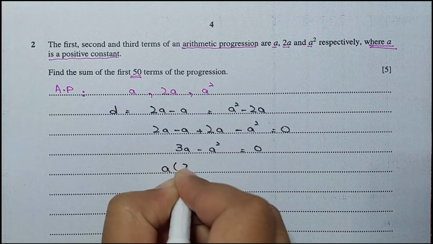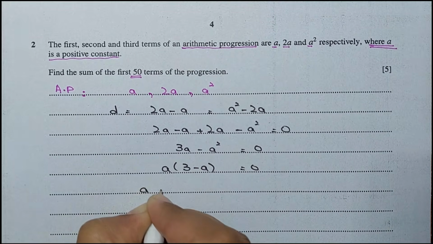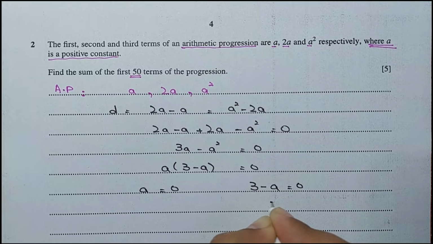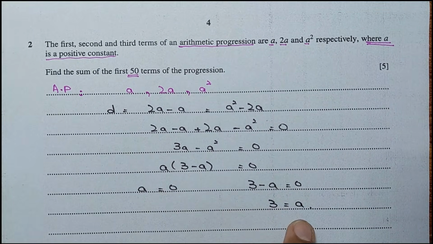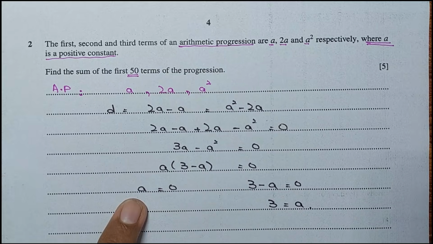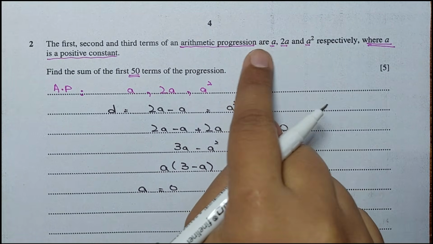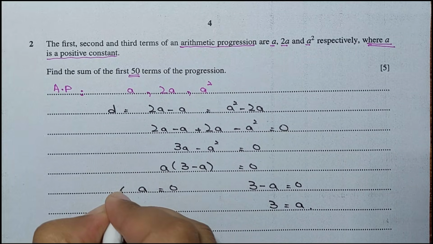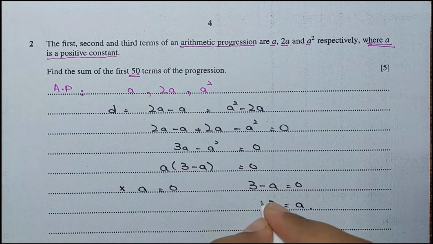Taking a common, we are left with a times (3 minus a) equals 0. This implies a is 0, or 3 minus a equals 0, so a equals 3. So we have two values for a, either 0 or 3. If you put a equals 0, then 2 times 0 is 0 and 0 square is 0, so the whole arithmetic progression is 0. So a can never be 0. A is a positive constant, so the value of a is 3.